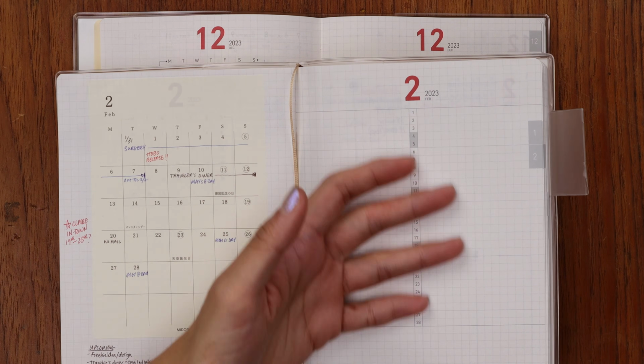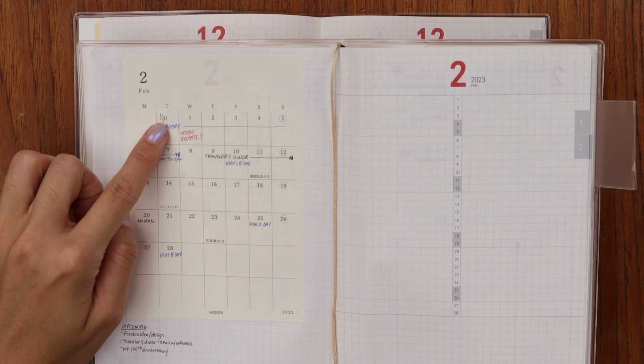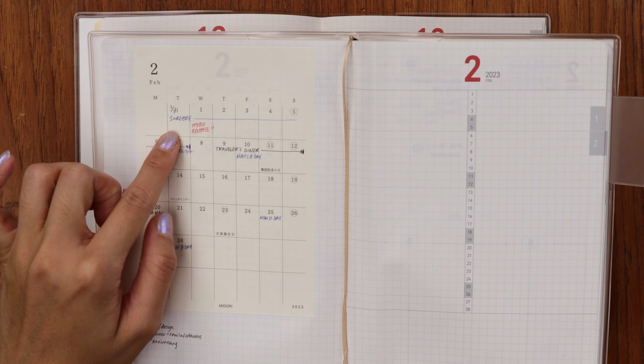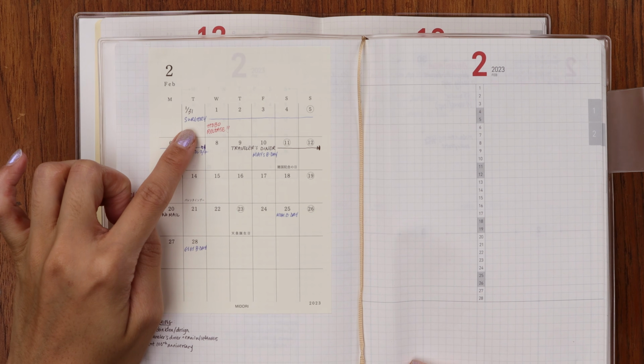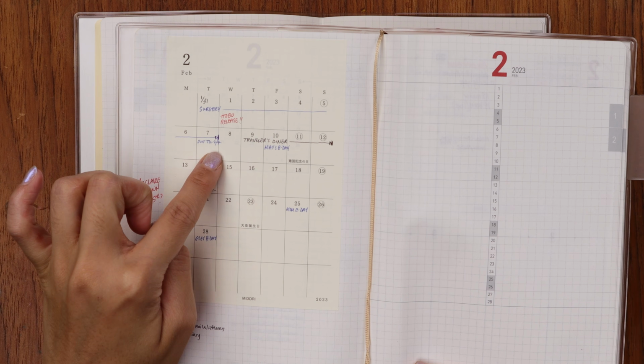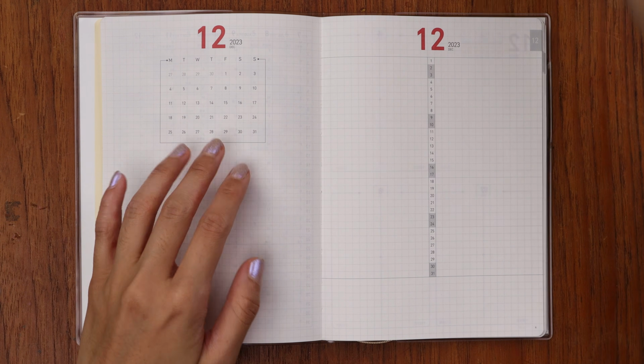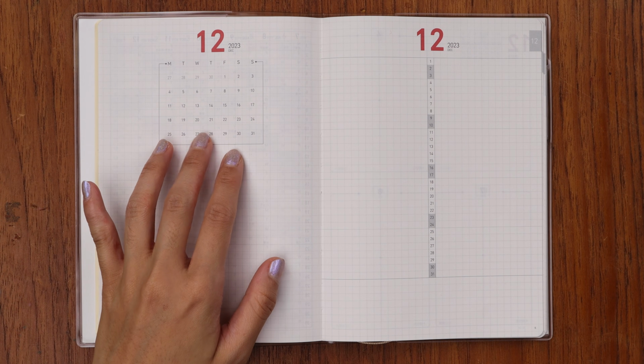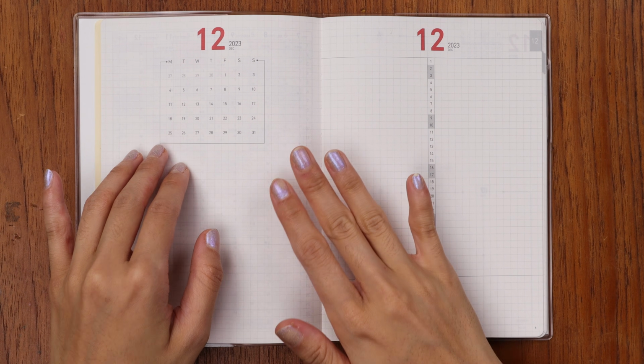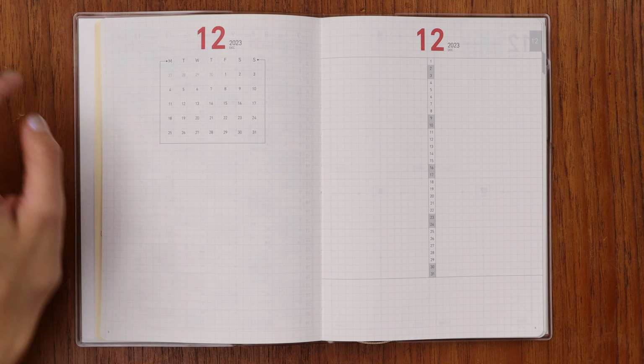You can see I didn't even do this part, but it was kind of easier for me to see when something started, like when I had surgery and when I was recovering for a certain day. But for most of the time, this is just used for calling out certain important things. At least that's what I used it for.